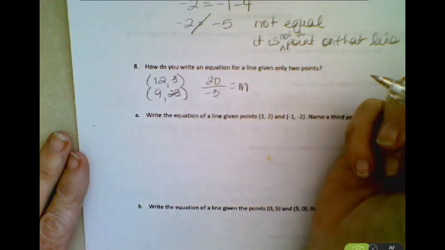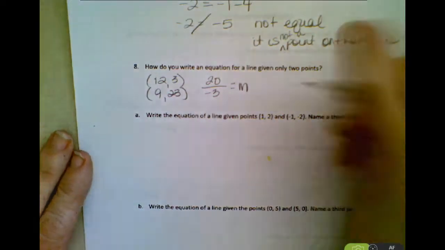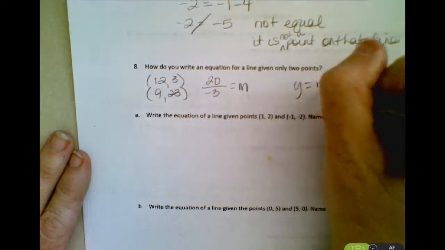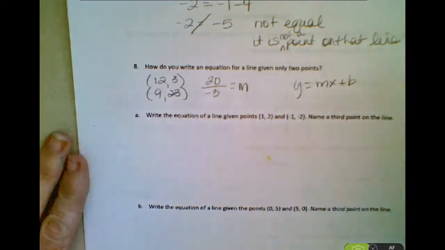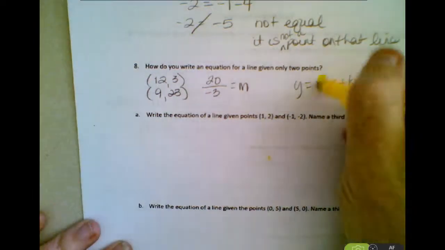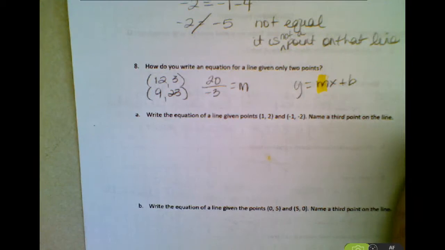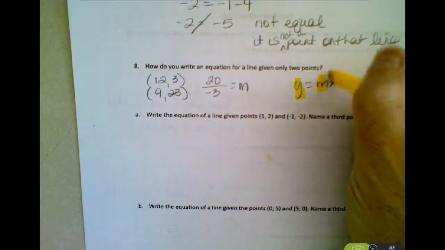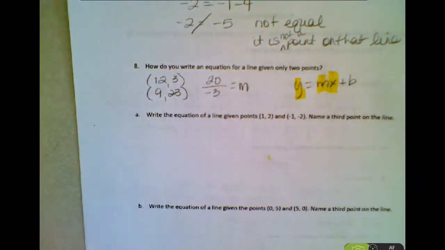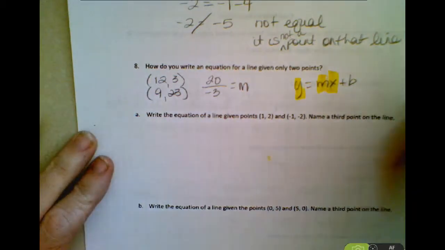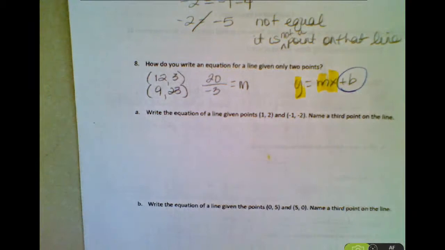What is slope-intercept form? y equals mx plus b. So far, we have a slope now. Do you have an x and a y coordinate that you could use? Yes, actually you have 2 of them, right? You would just have to make a decision. So really the only thing that you don't know right now is the y-intercept. But you could use all of that information that you have to figure out the y-intercept. Okay?